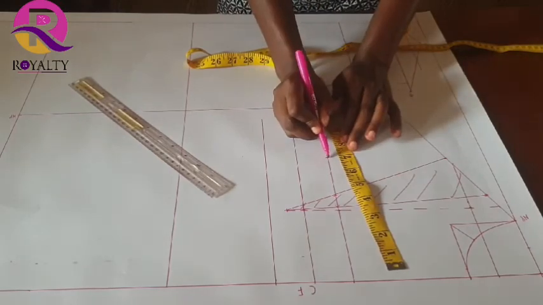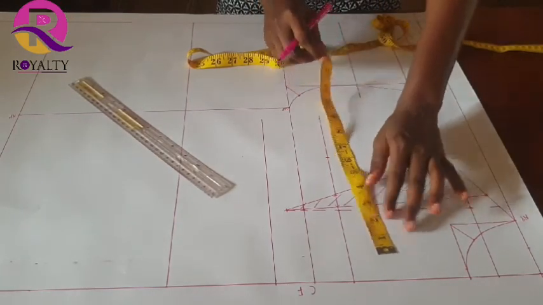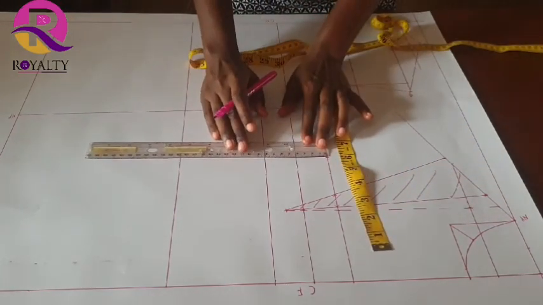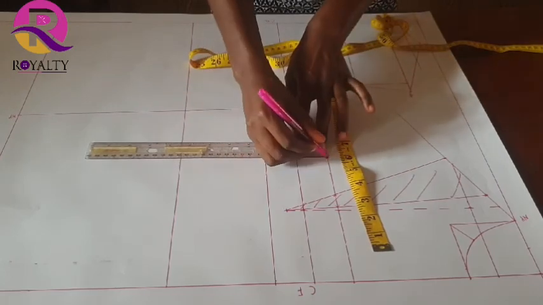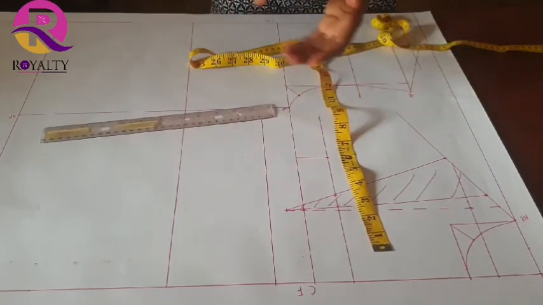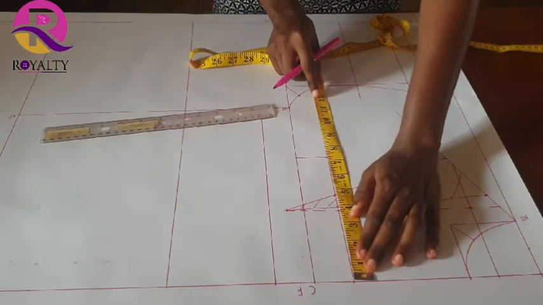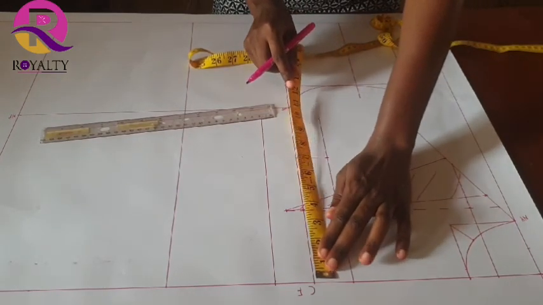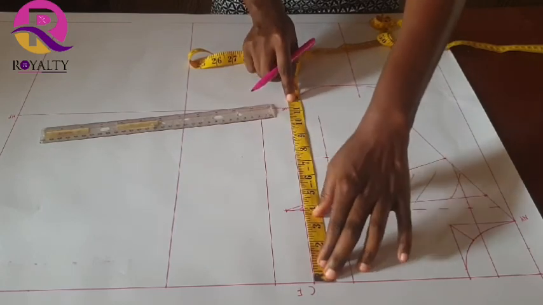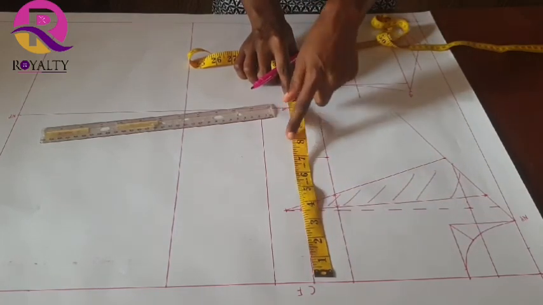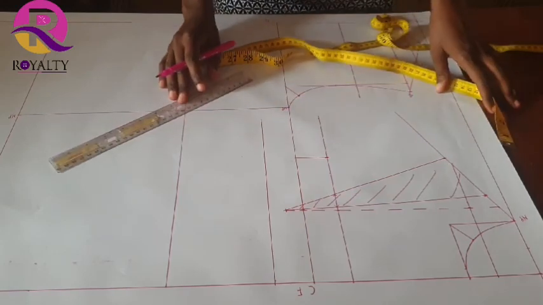So from here now, this is what I have. What I'm going to do now is just to square this line down to touch the armhole guideline. But for me to ensure I have a straight line, I measure from the center front to the short line. I have 7.25. Come to the armhole guideline and just to confirm, you see my lines are straight. So this is what we have so far.